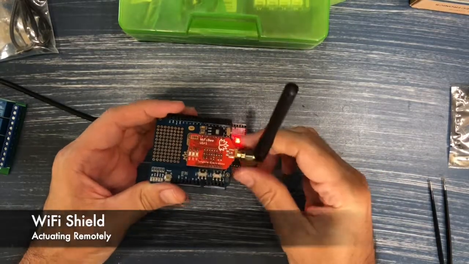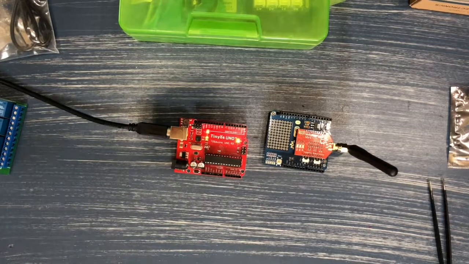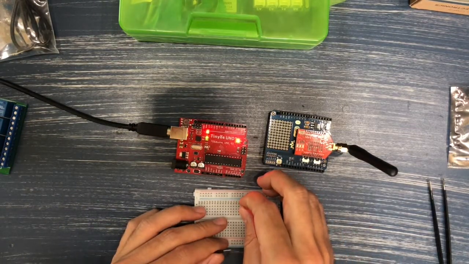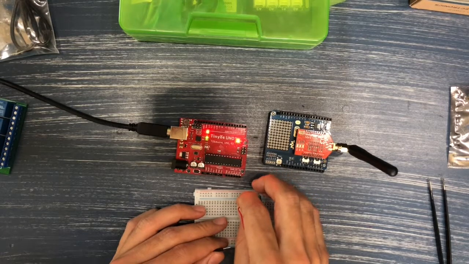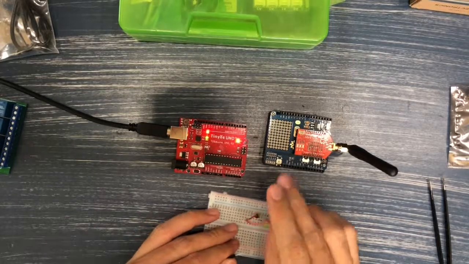So here is the Wi-Fi shield. This is very common. It's basically a prototyping shield that fits right over an Uno form factor. Okay, so we're going to be connecting an LED, and we're going to try to control this LED from our Wi-Fi shield.